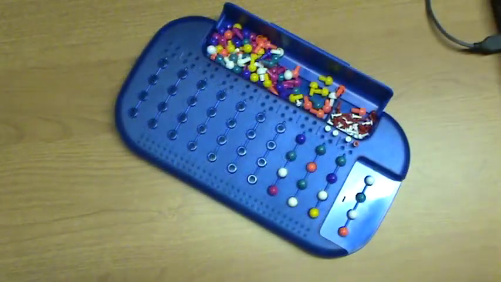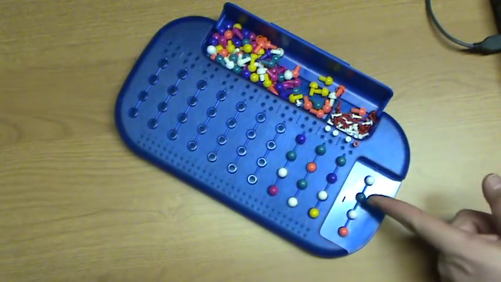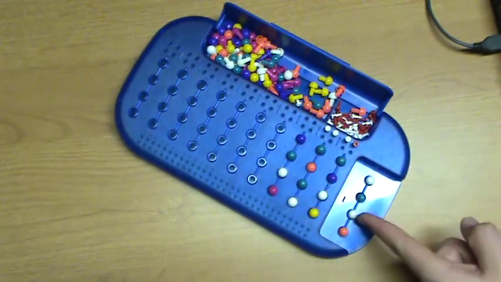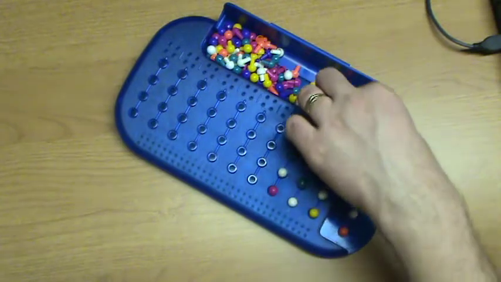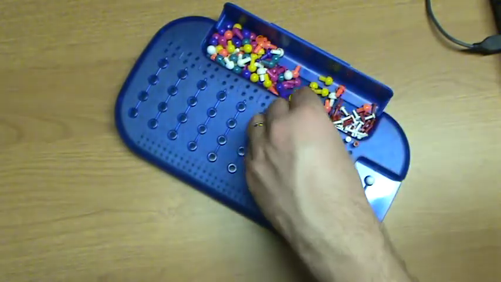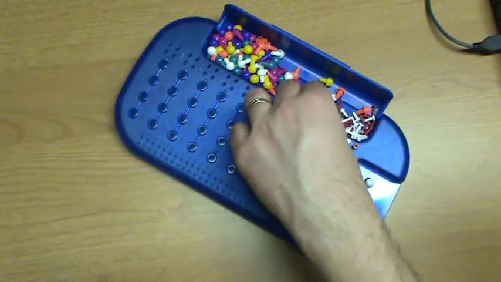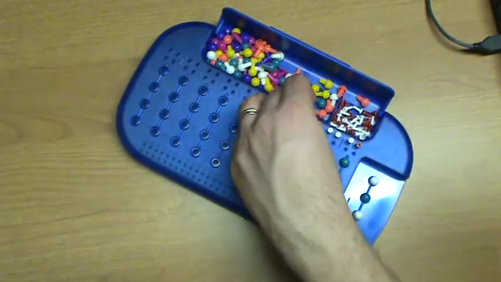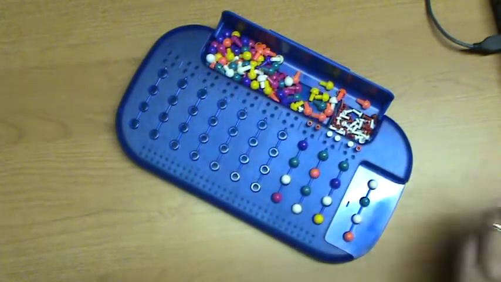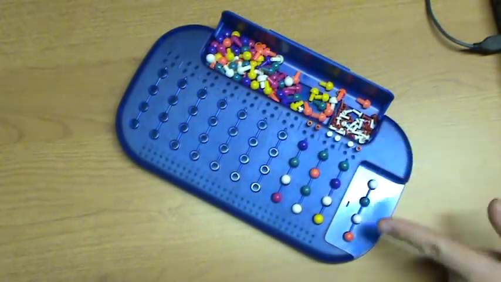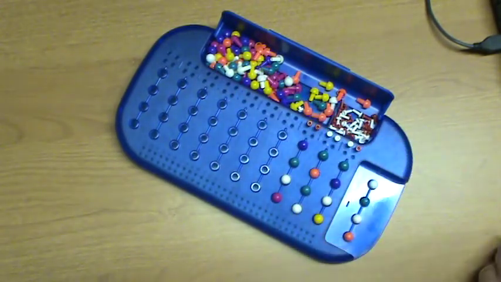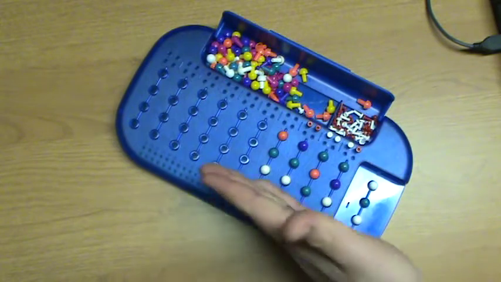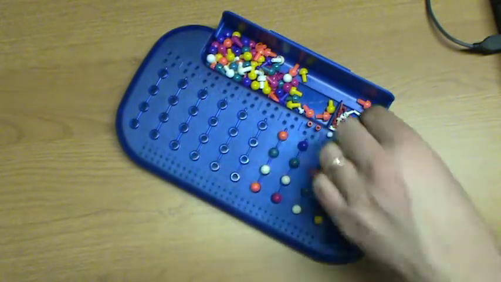So first we look for exact matches. Green is an exact match, white is an exact match. That's two red pegs. Purple is no match at all, and neither is pink. So two red and no white. How many exact matches? We have three exact matches.